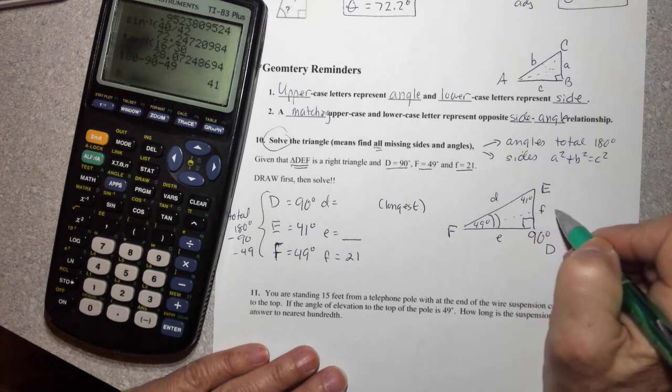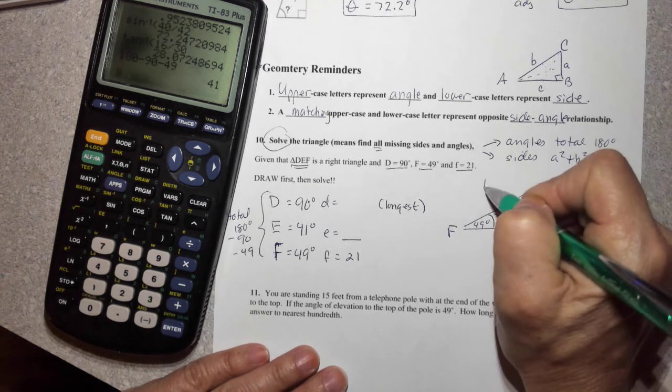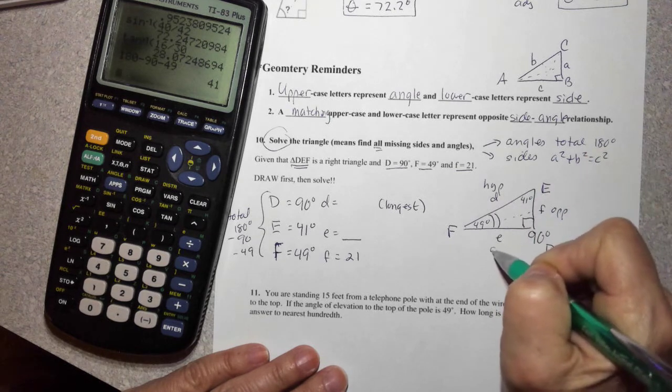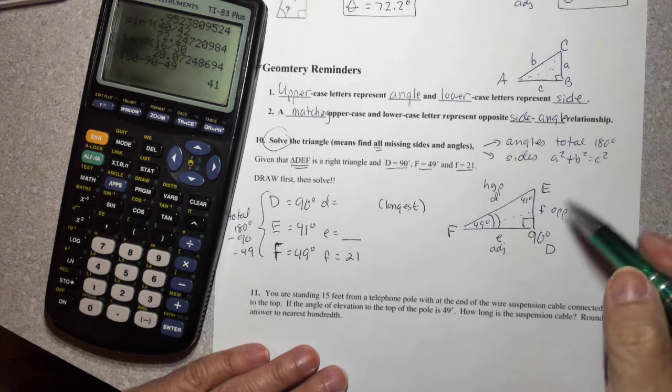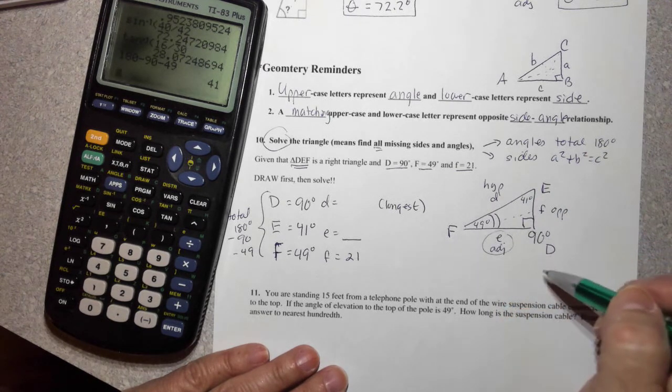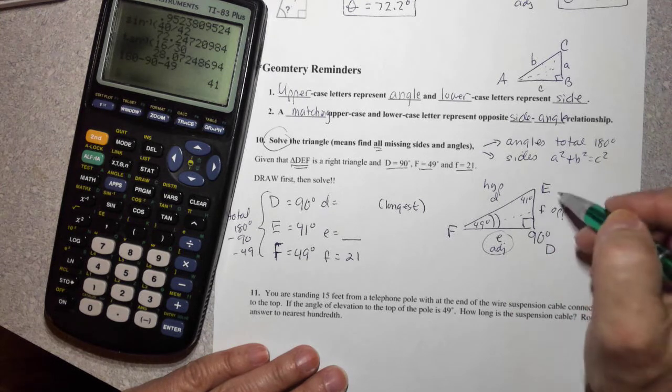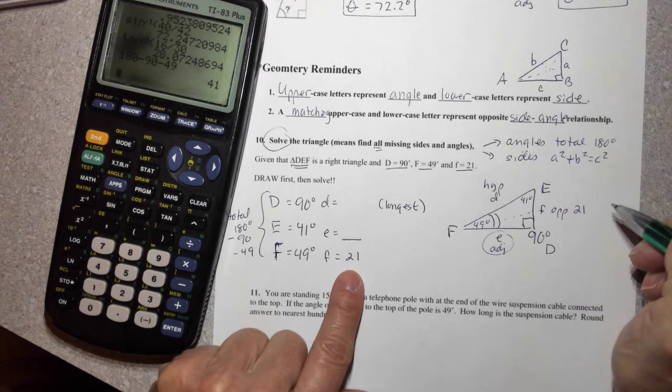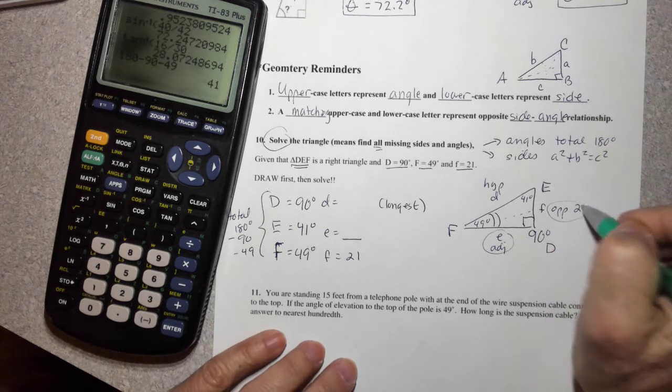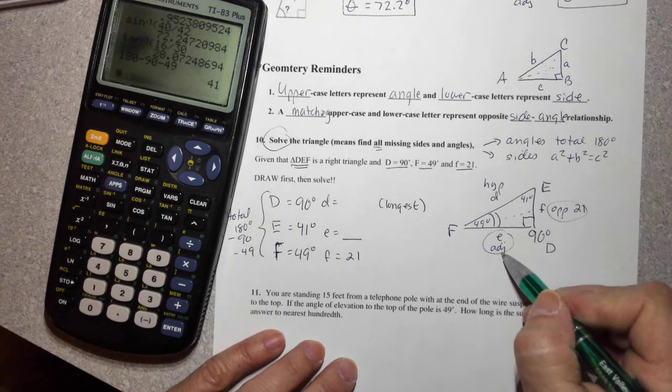That would make f the opposite, d the hypotenuse, and e the adjacent. If I'm trying to find e and the only one that I currently know is f, which is 21 because that was given, then the two sides that are involved are opposite and adjacent.